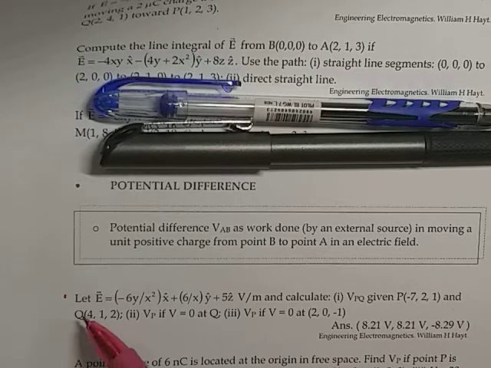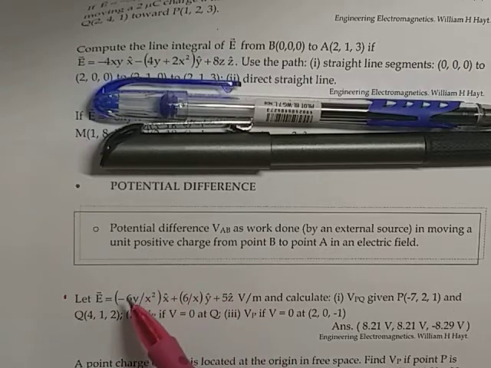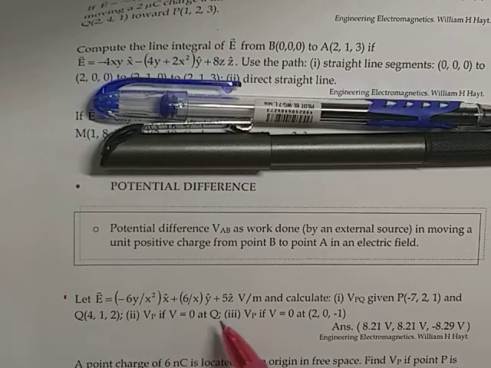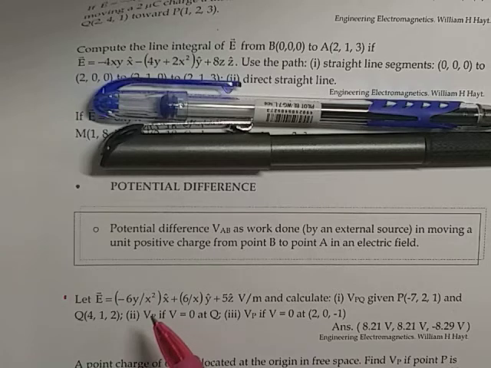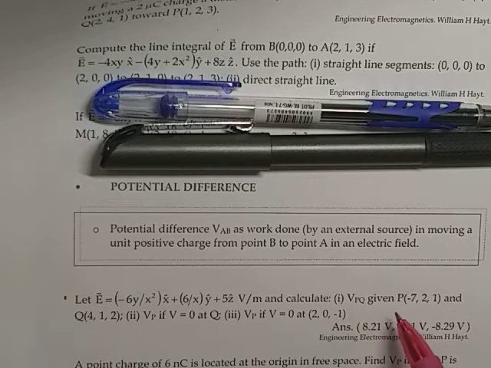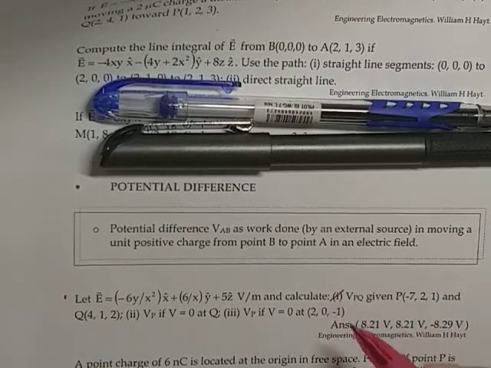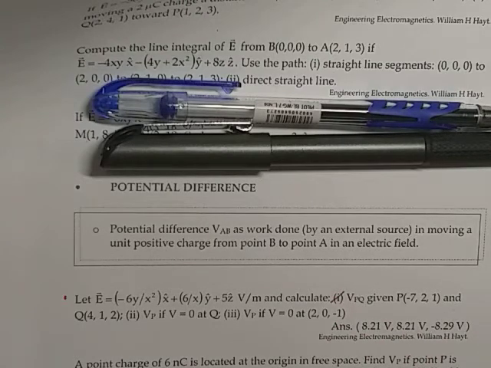In this problem, it says let E, and we know E here is known as electric field intensity. From the equation given, we can see E is in terms of Cartesian coordinates. Therefore, I suspect this problem should be solved using Cartesian coordinates. And then the question asks us to calculate VPQ, given P equal to (-7, 2, 1) and Q equal to (4, 1, 2). We're going to focus only on part 1 of the question. So this is what we're going to do.